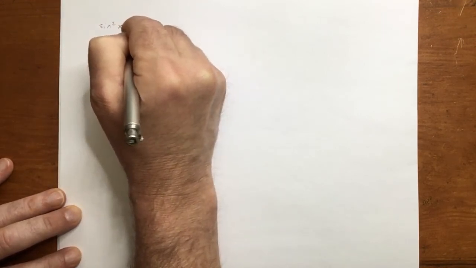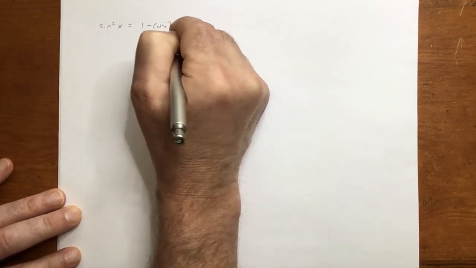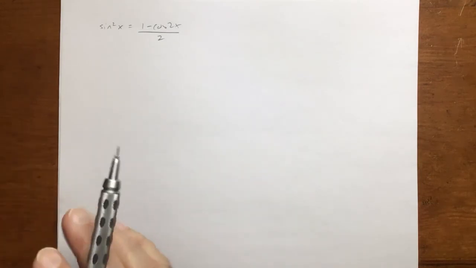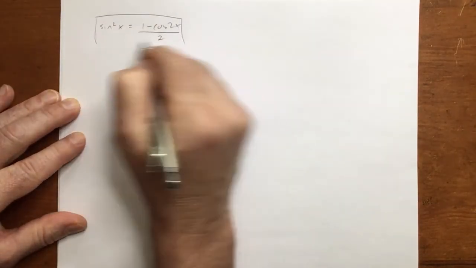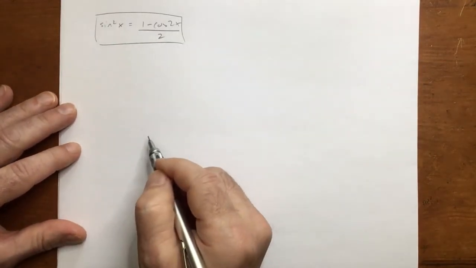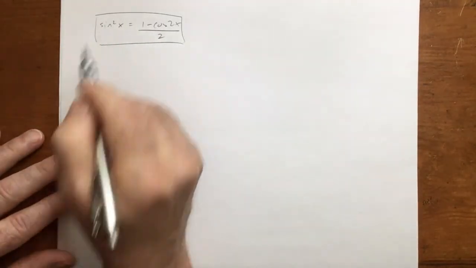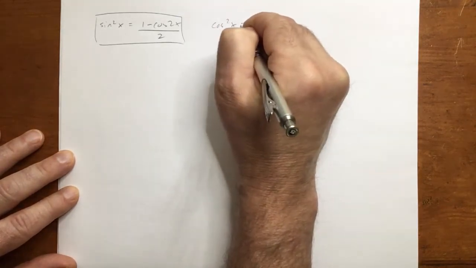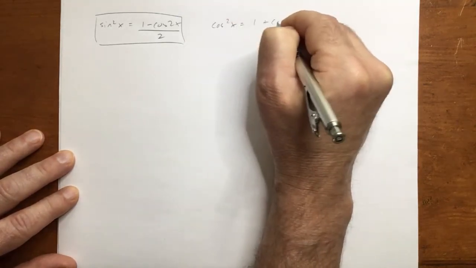Sine squared x equals 1 minus cosine 2x over 2. So cosine 2x had a number of different ways in which you could write it. One would have had a sine squared in it, and I just solved that for sine squared. And another would have had a cosine squared in it, and it's almost the same thing.